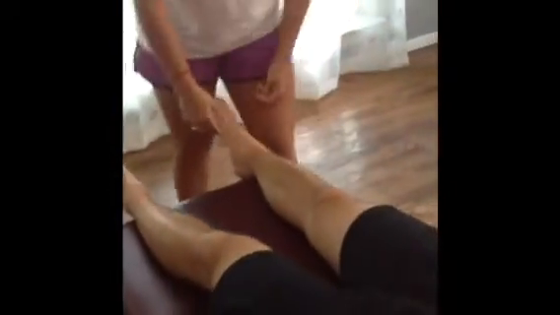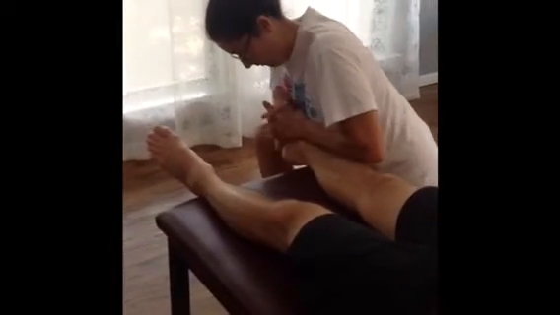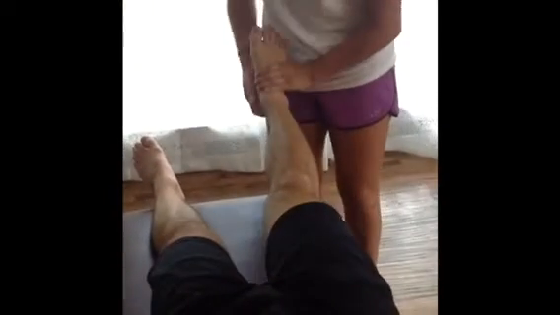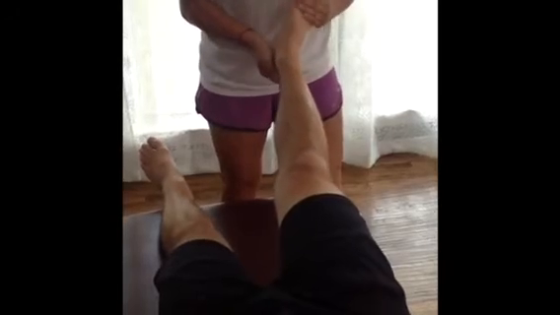Supination protocol. Navicular, cuneiforms. Cuboid. Metatarsal heads. Talus. Calcaneus, phalanges, fibular head.